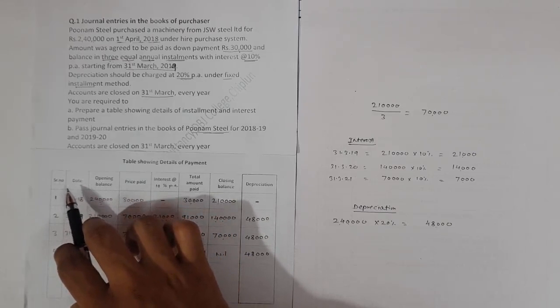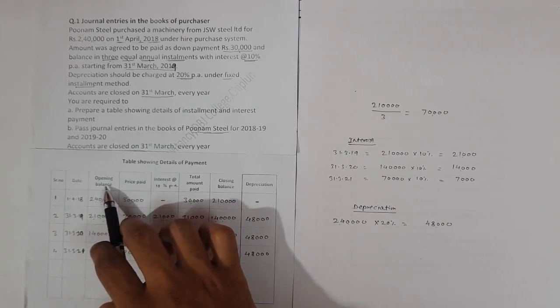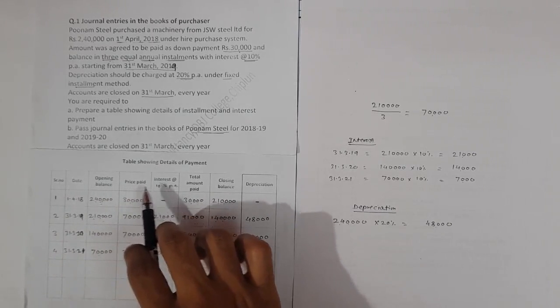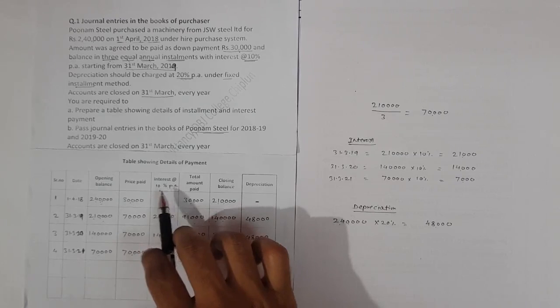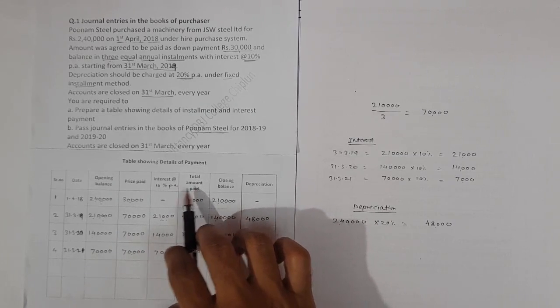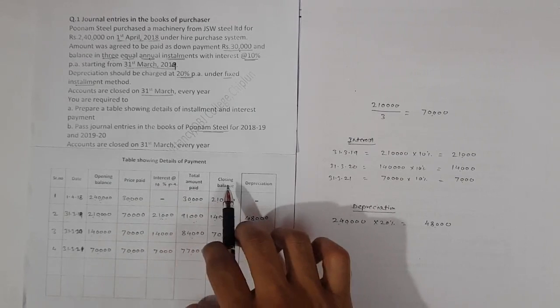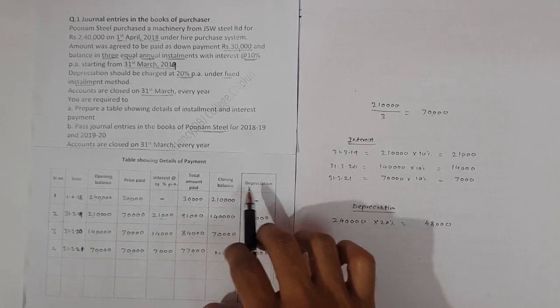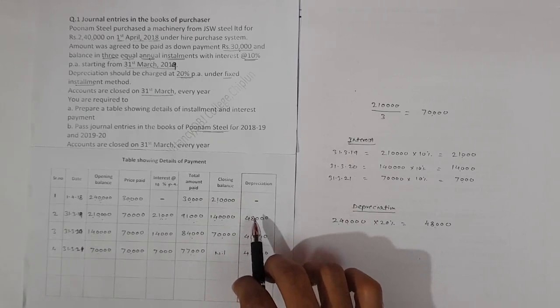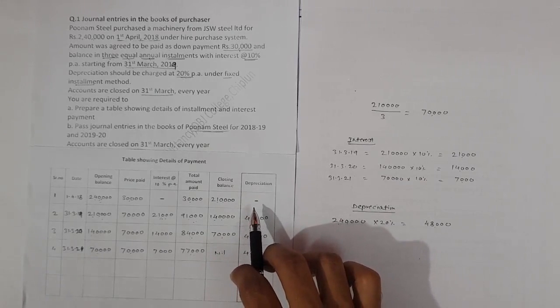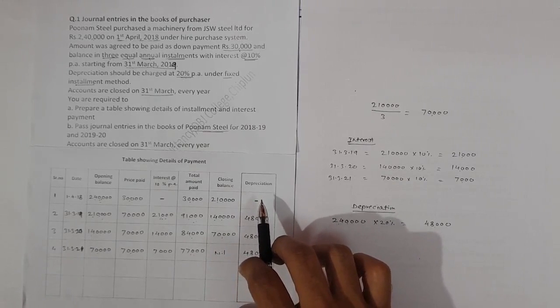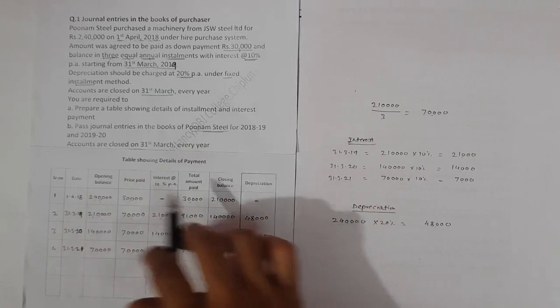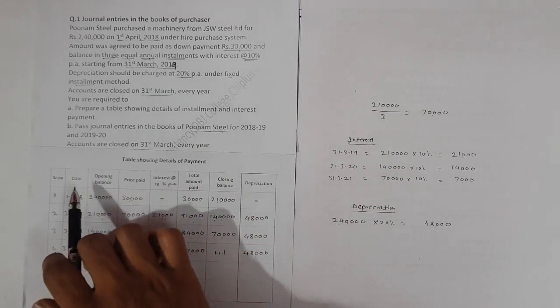In the table the columns are date, then opening balance, that is unpaid amount to seller, then price paid, interest at 10%, amount paid, that is price plus interest, and then closing balance. The depreciation column is useful for the purchaser only, because in the books of the seller we do not charge depreciation. So this way this table should be prepared.